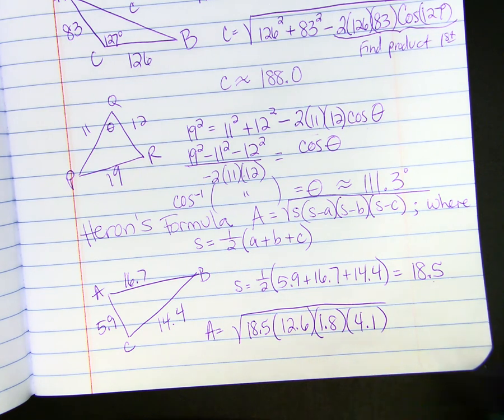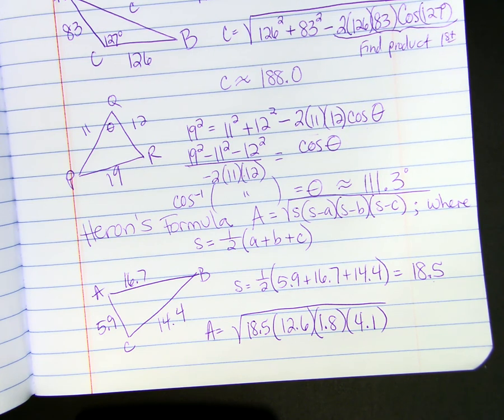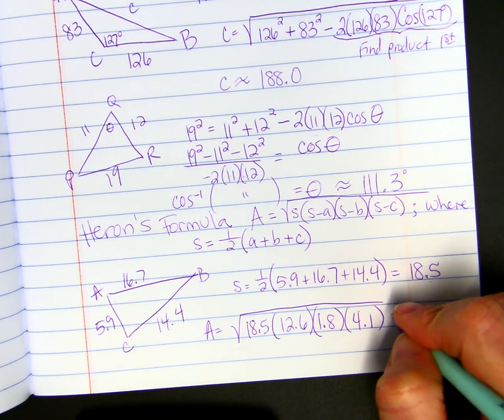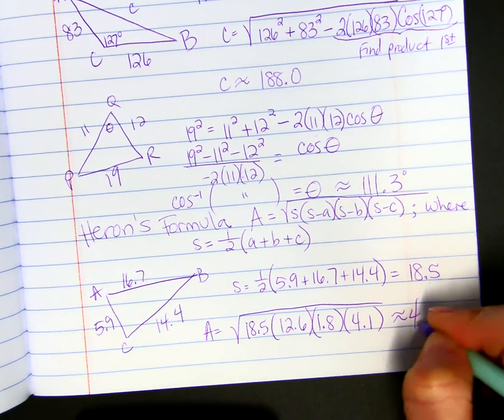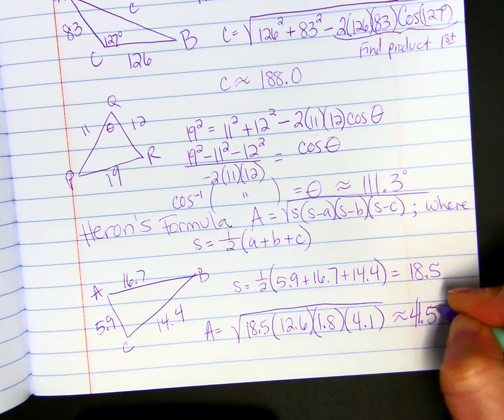Then I multiply all those together and take the square root. So the square root of 18.5 times 12.6 times 1.8 times 4.1, and I get 41.48, or 41.5 units squared.